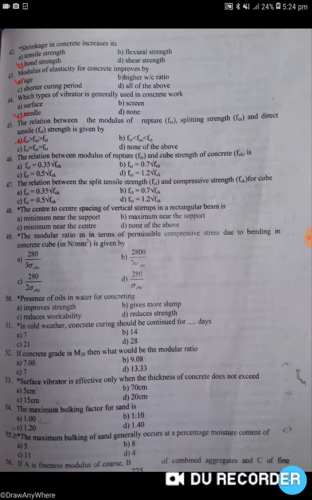The relation between modulus of rupture fcr and cube strength fck is fcr equals 0.7 under root fck.